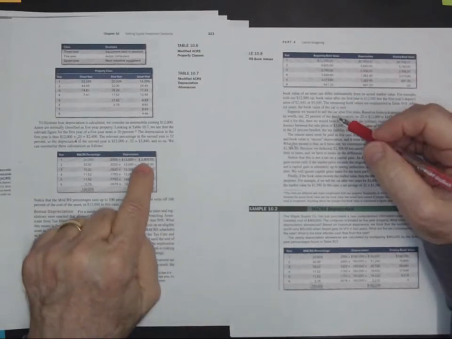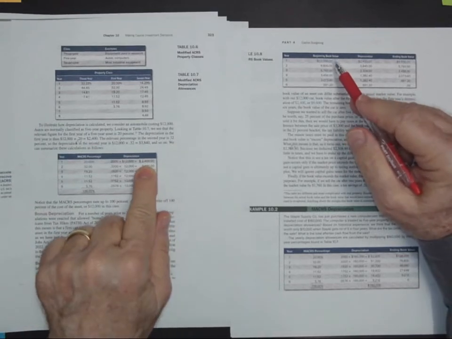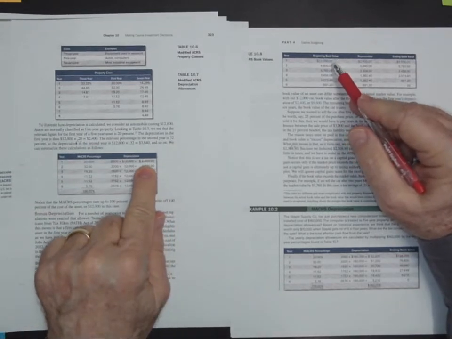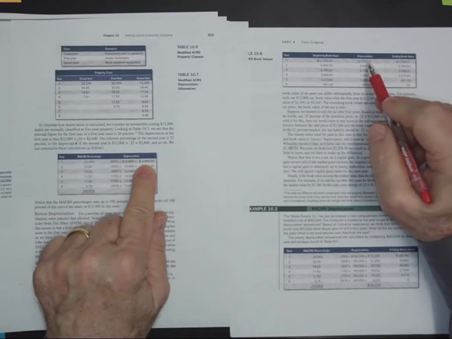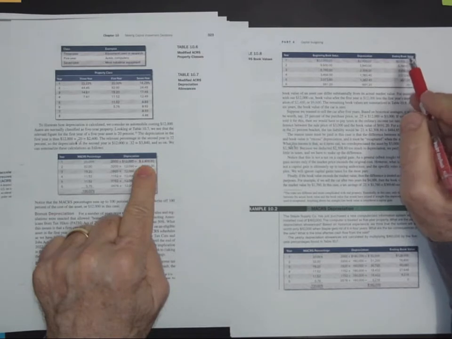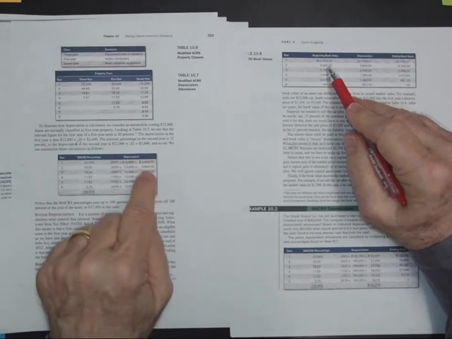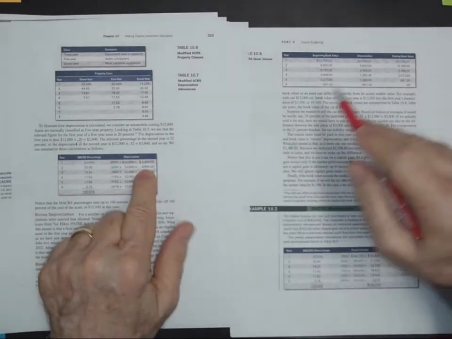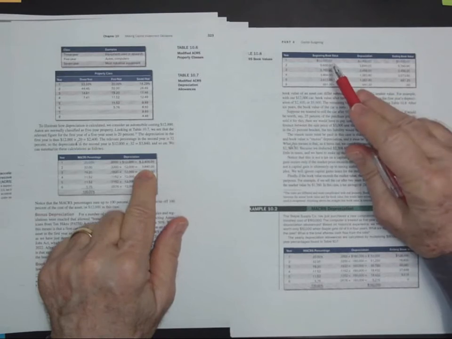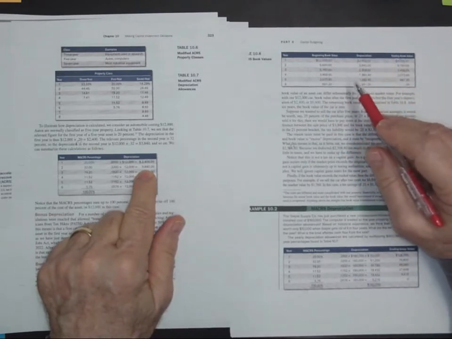So in the first year, we had $2,400 worth of depreciation. We started at the beginning with $12,000 worth of book value, subtract the $2,400 of depreciation, and we have an ending book value for the end of the first year of $9,600. That becomes beginning book value for the next year, and depreciation in that year is over here $3,840. So $3,840 subtracted from $9,600, $5,760, and we keep on going.